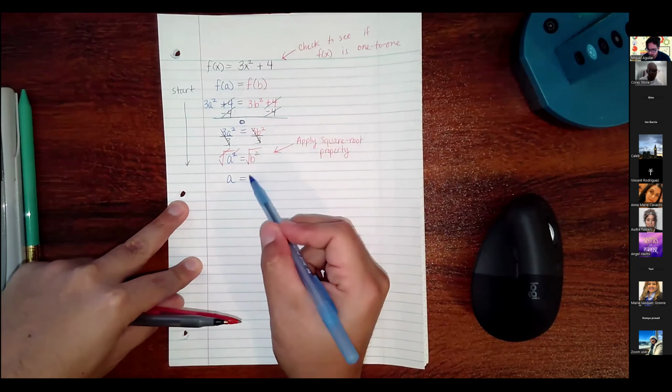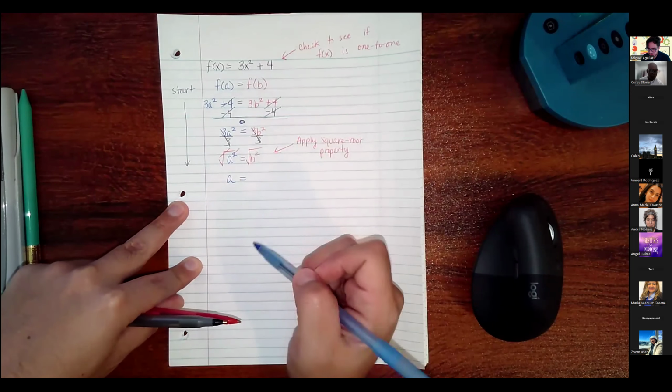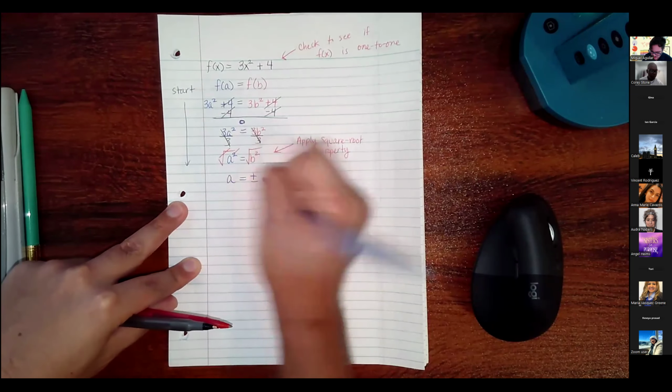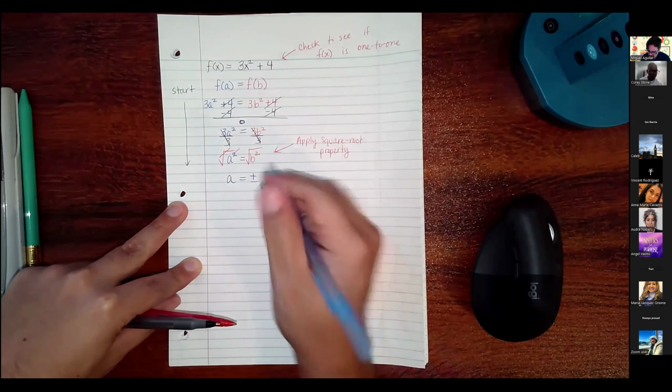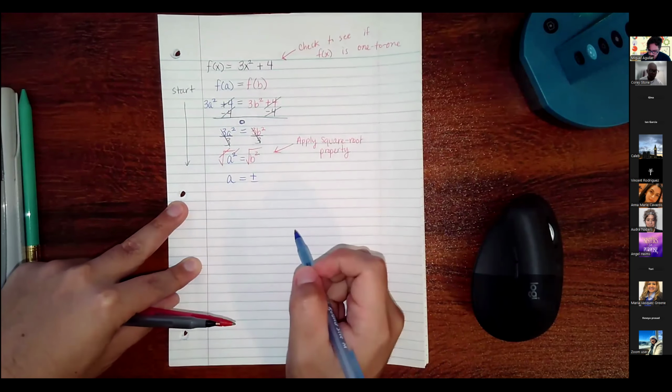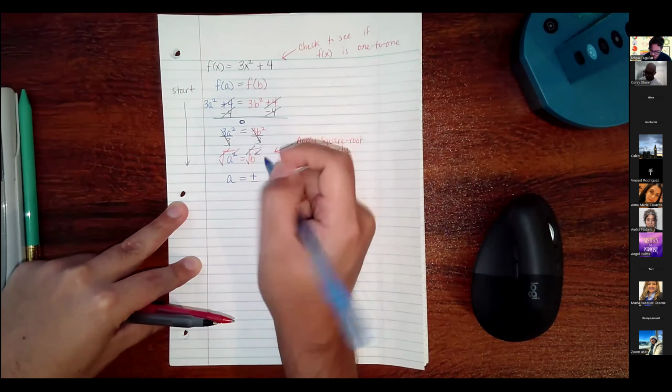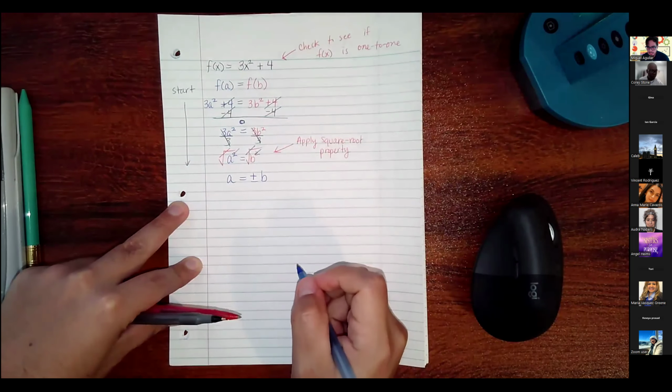well, I usually write something here when I use the square root property. Does anybody know what I'm hinting at? Plus or minus, yeah. Plus or minus. Okay. So I need that plus or minus because what we just did was apply the square root property. And now I can say the square root cancels out the square, and I'm going to have b here.